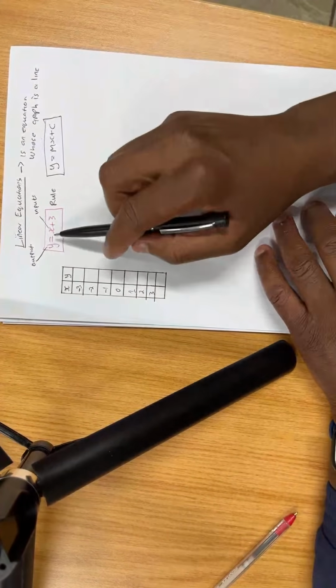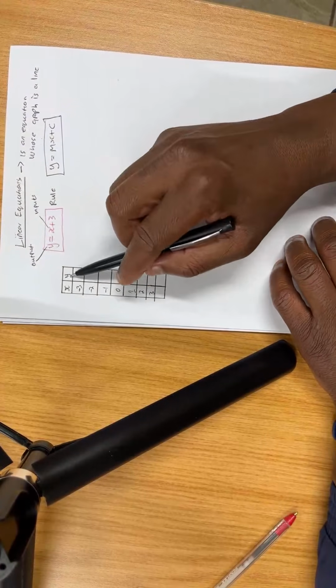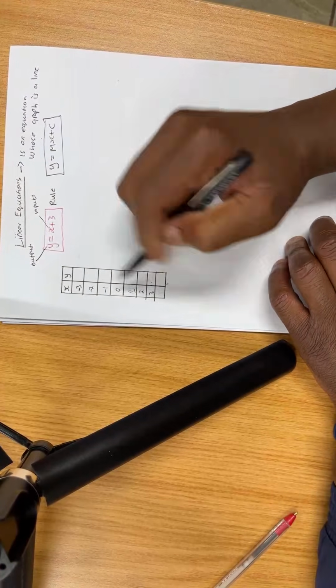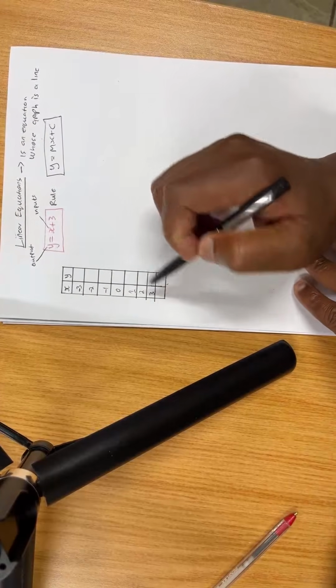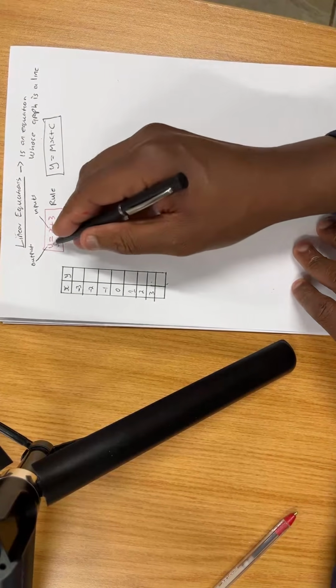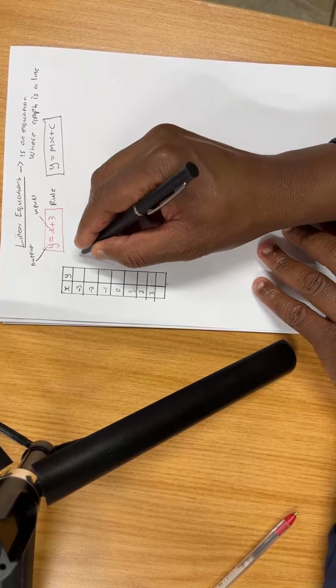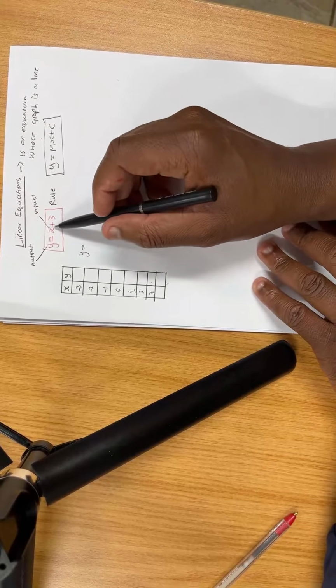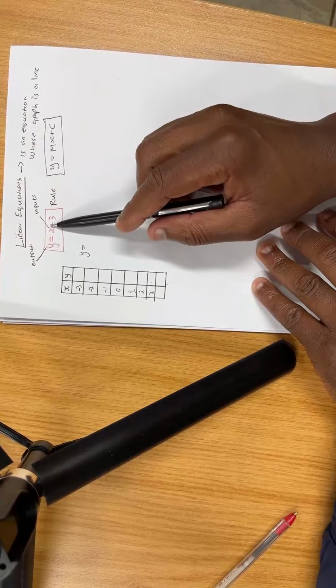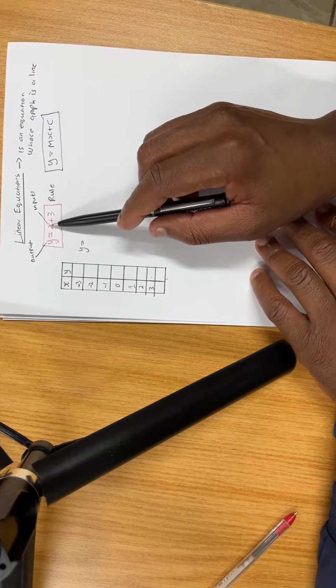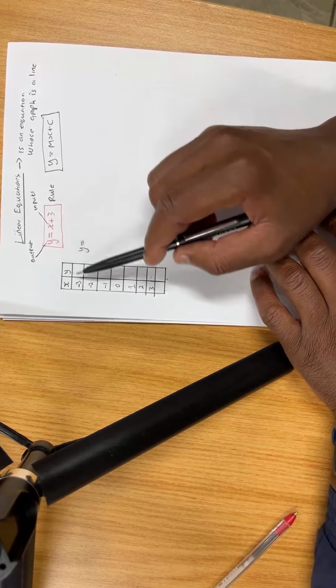So in this case, you are going to complete this table. To complete this table, you have your x's here. So you are going to say y it is equals to, where there is x, x is -3.